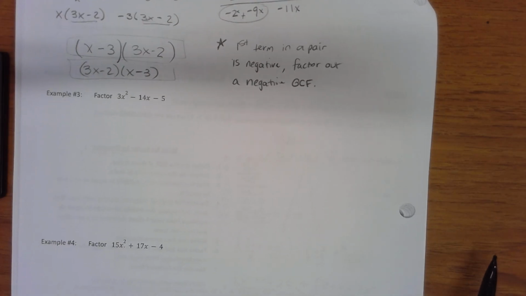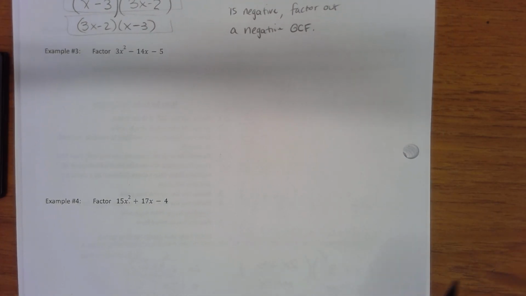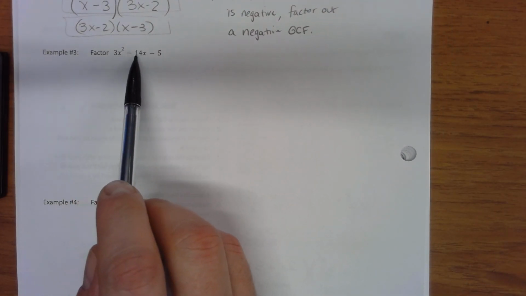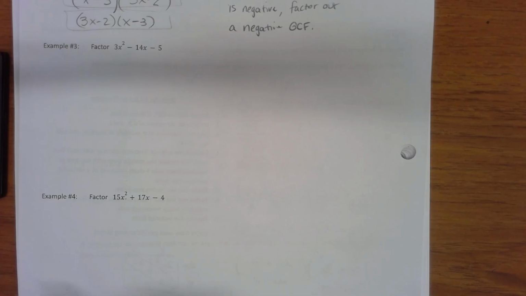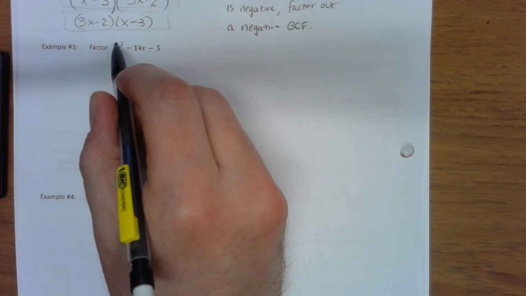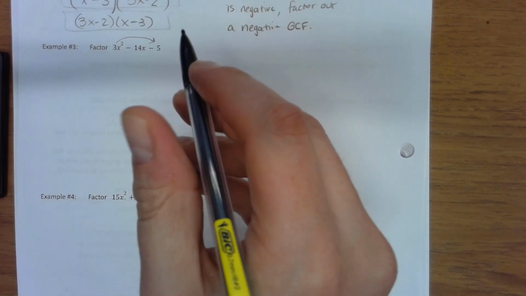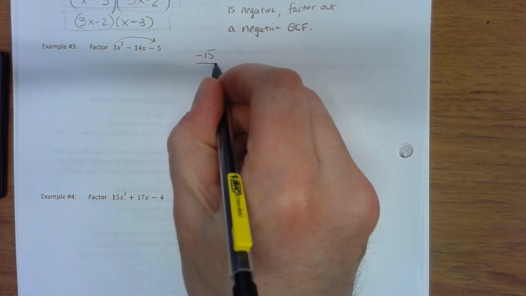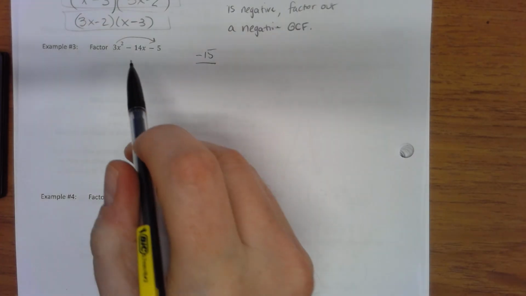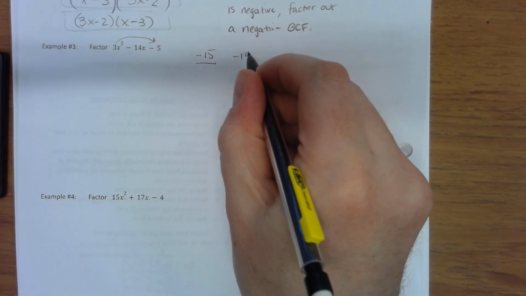Let's do the next one. There's no greatest common factor for 3x squared, negative 14x, and negative 5. So we're going to multiply our A times our C. 3 times negative 5 is negative 15. The B value in the center is a negative 14.